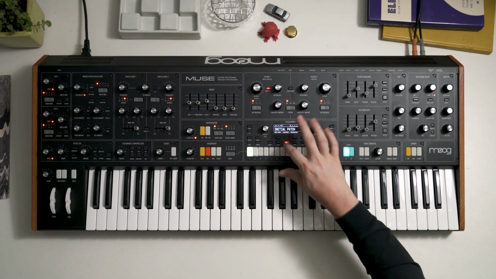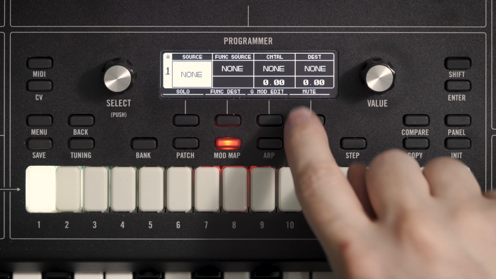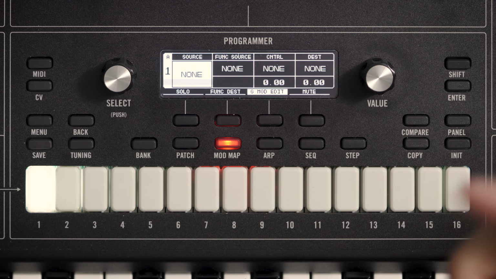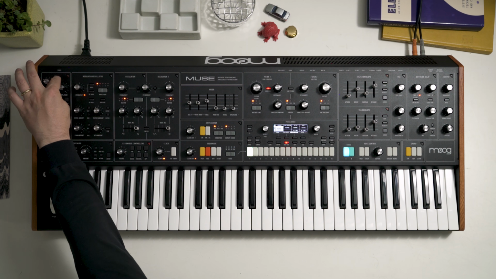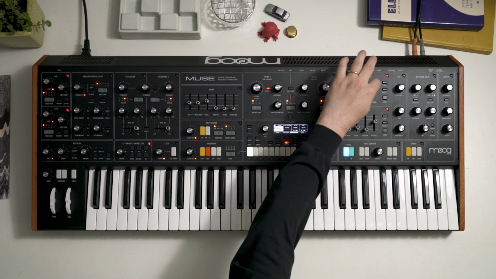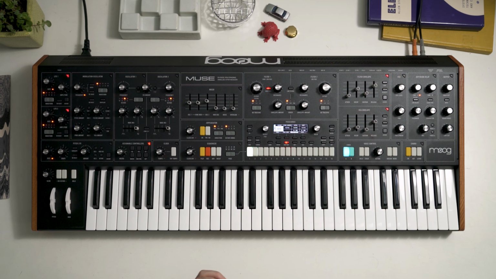And so to do this, we're going to look at the mod map, and we can see that there is a new soft button that says Gmod Edit. Now, when I engage this, you'll notice that the More menu buttons for LFO 1 and 2, the assignable controllers, and both envelopes are slowly pulsing.